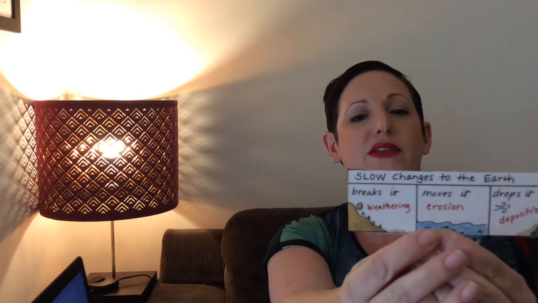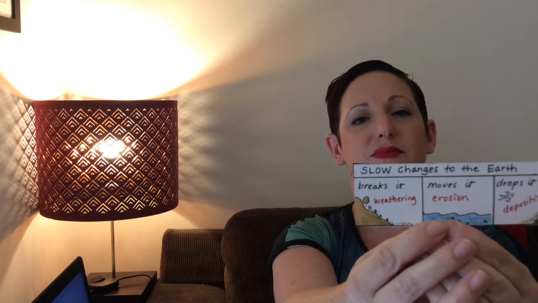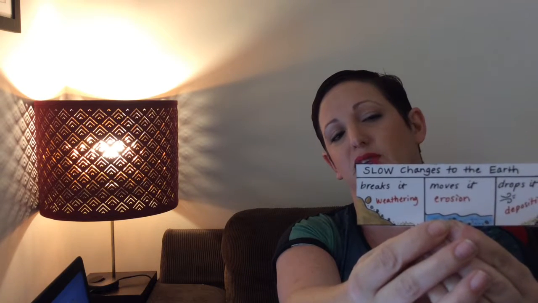Those are the fast changes that we see in the Earth, but the small changes are a little bit more subtle. They might take a lot longer for us to see because they happen so very slowly. Those are the changes that are brought about by weathering, erosion or deposition. Those are the 3 processes that we're going to be looking at in a lot more detail this term. These are the processes that are responsible for some of the beautiful landforms that we might actually see today when we look out across our beautiful Earth. Canyons, deltas, sand dunes, they are all formed by slow changes to the Earth's surface.